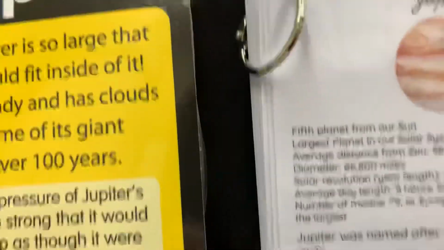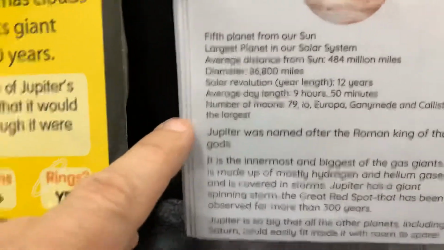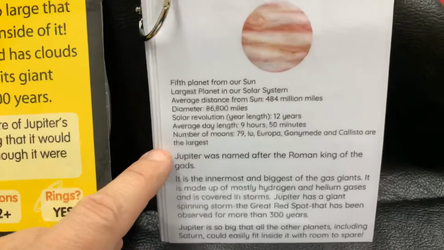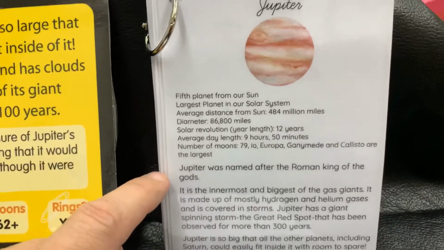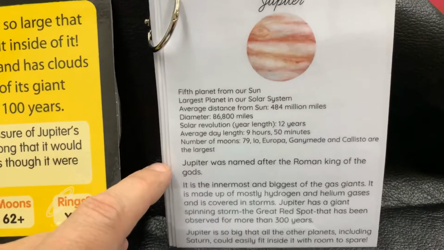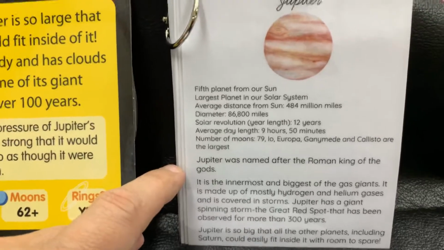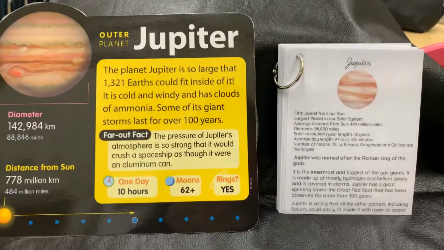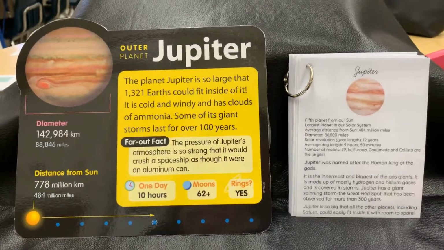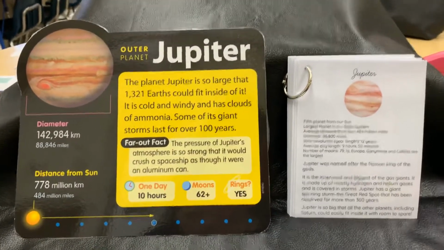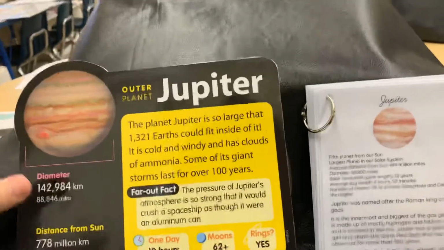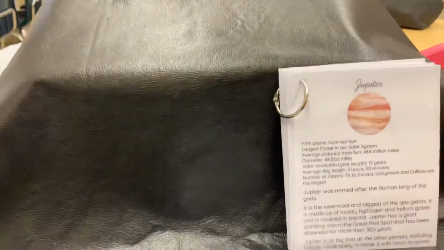Let's see. Is there anything else? Ooh, what about who it was named after? Jupiter was named after the Roman king of the gods. And what kind of planet is it? Is it a land planet, a terrestrial planet? Can we stand on Jupiter? No, it's the first gas planet. Okay, let's make the switch. Let's go to the next one.